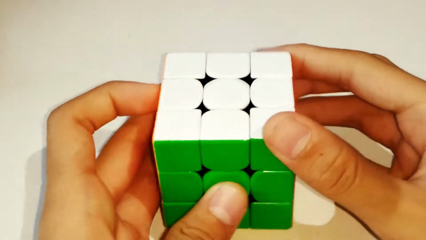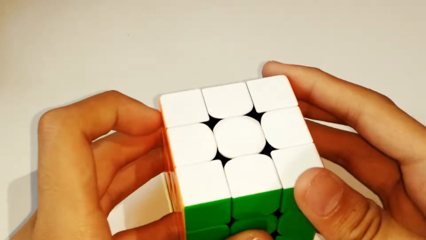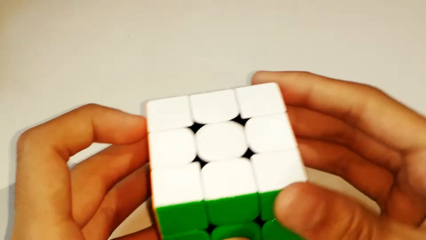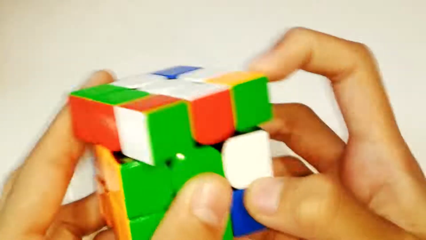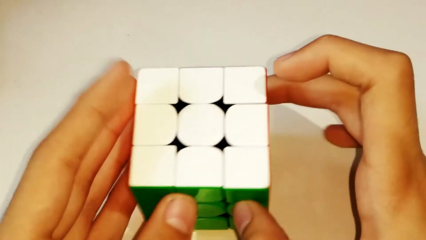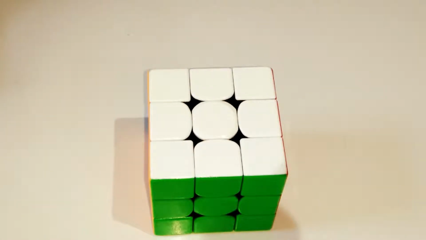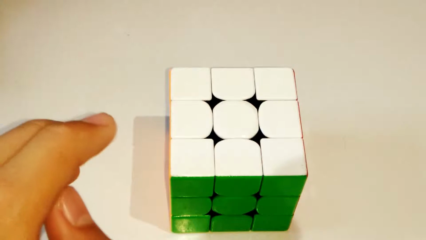So here's another algorithm. I don't need you to memorize this. This is just to prove that any algorithm done 6 times will be completed itself or back to the original state. So 1, 2, 3, 4, 5, 6. There. It's solved. So now we're going to scramble the cube up, and now I'm going to teach you.